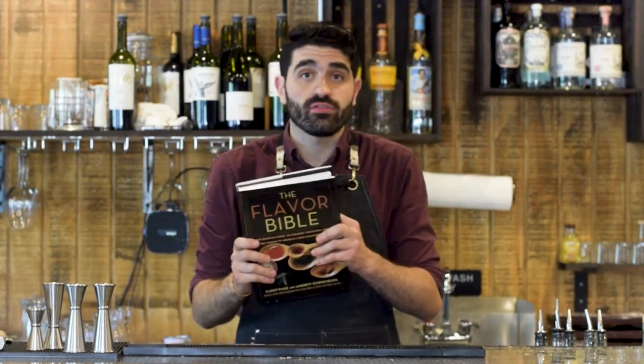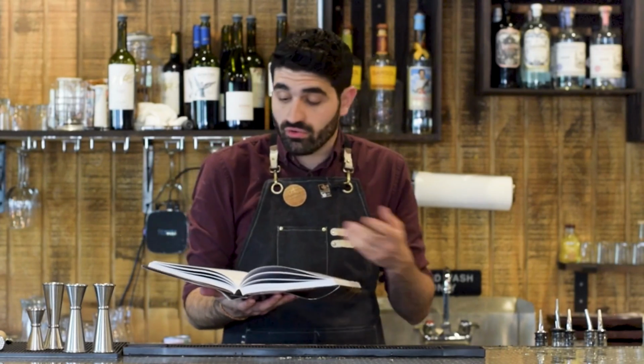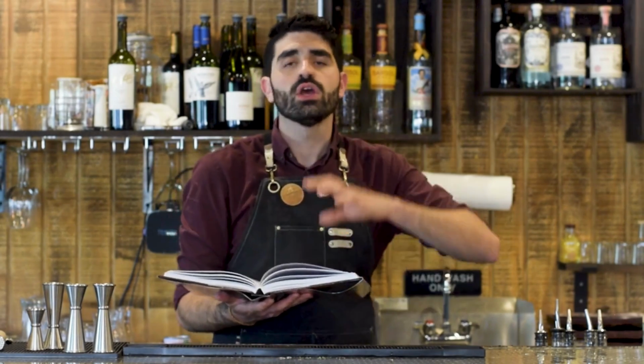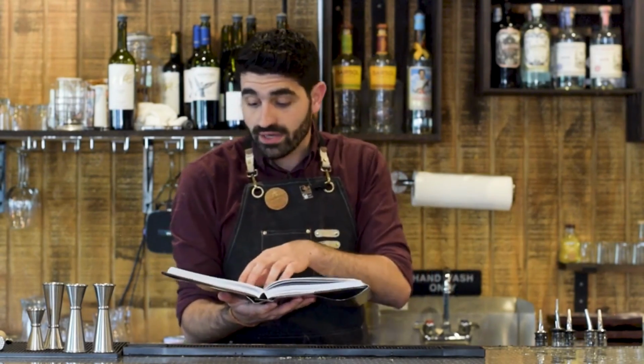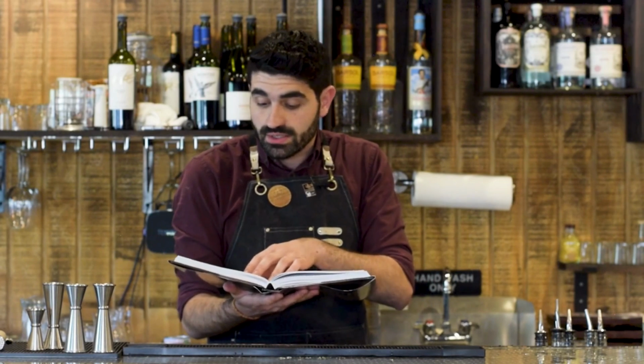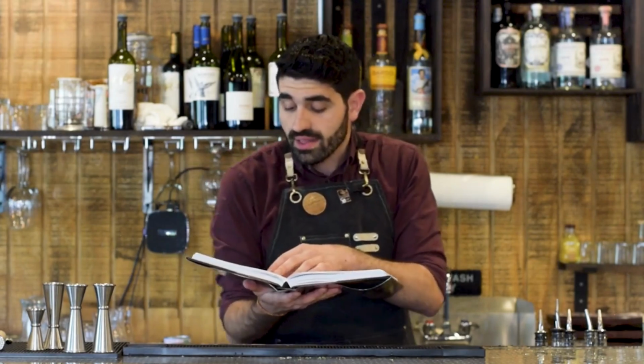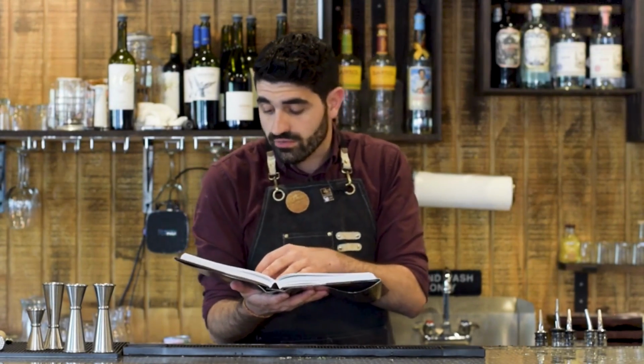You could open up the Flavor Bible and go to the page of that ingredient. Let's say we were going to use Meyer lemons. We want to figure out different flavor buddies, flavors that we know already work well together, so we don't have to try a million different combinations before we get to something that we like. So we go to the page for Meyer lemons and see what pairs well with it: cream, grapefruit, honey, lemon, lime, orange, sugar, vanilla.